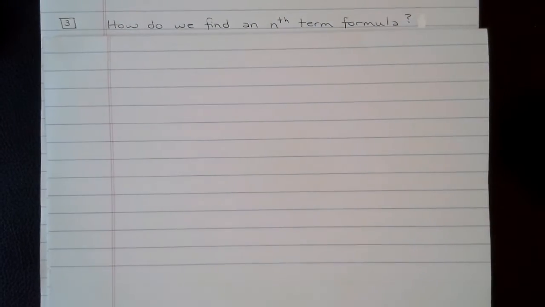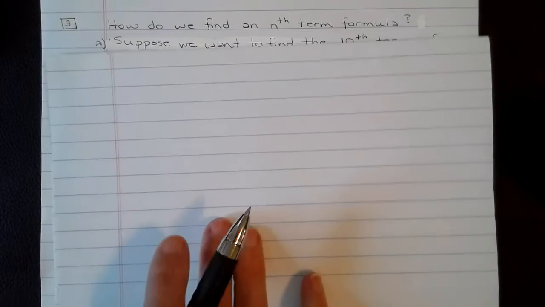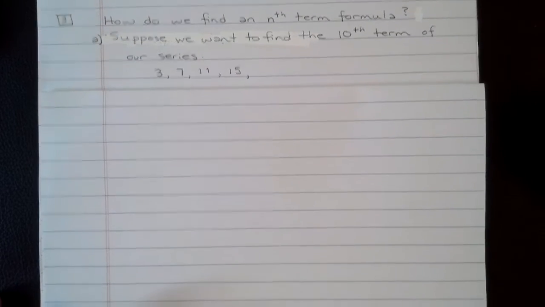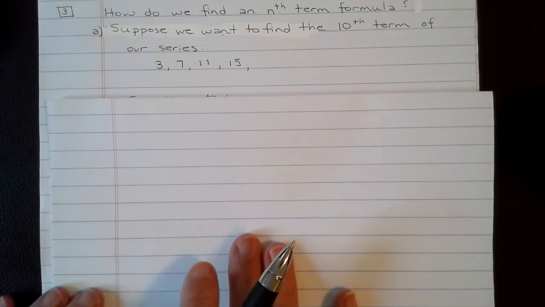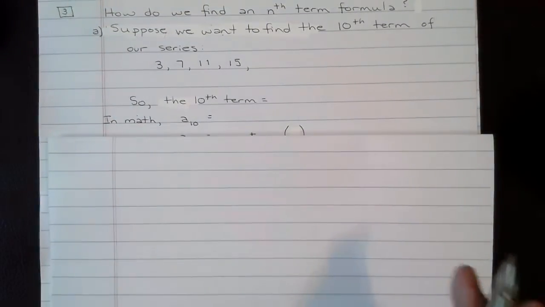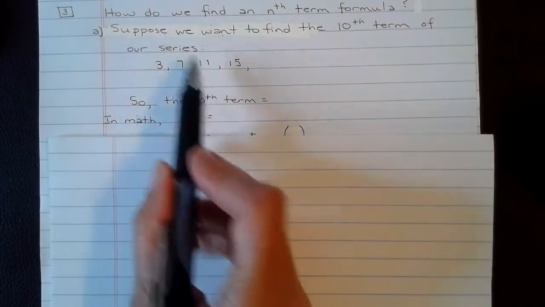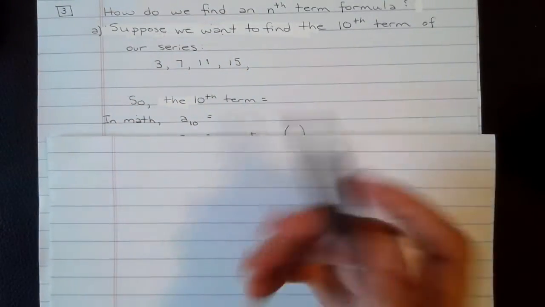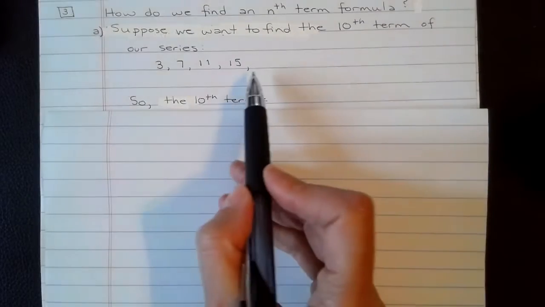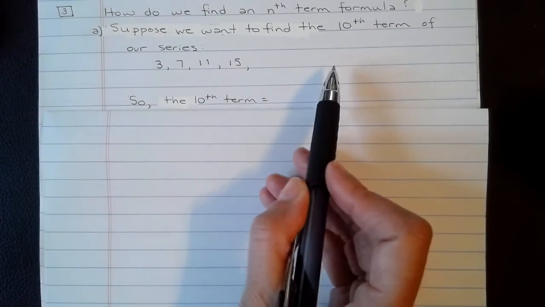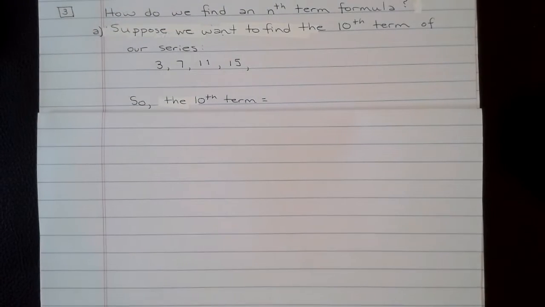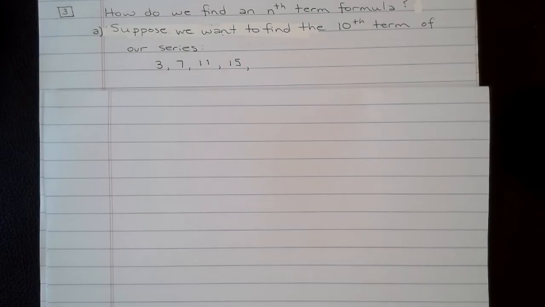So we're going to take this in 3 small steps, okay? So the first step we'll call part A. We want to find the 10th term of our own series. And let's just look at that. I'm taking baby steps. To find the 10th term of our own series, we have a couple choices. We could just keep adding numbers. That would be fine if we wanted to do that. It's not really efficient, but we could do it.